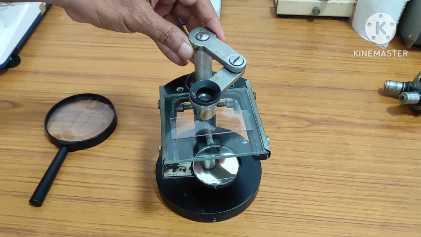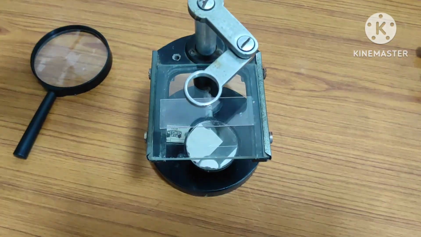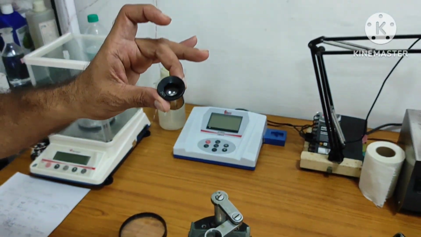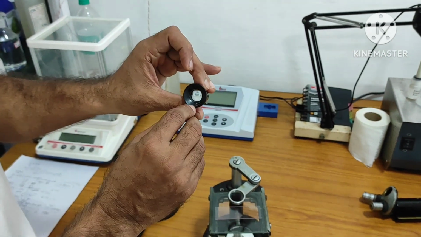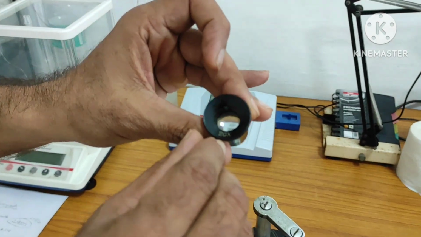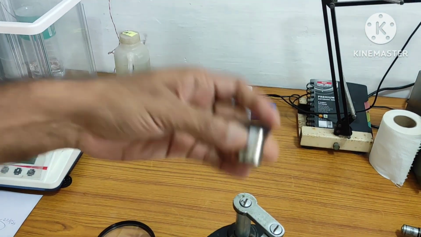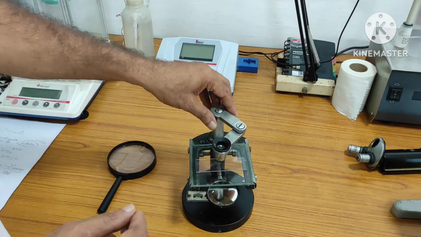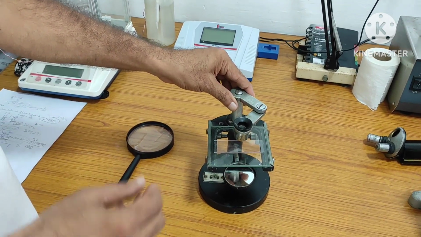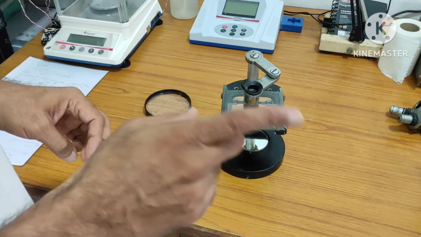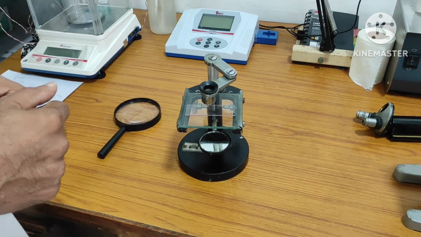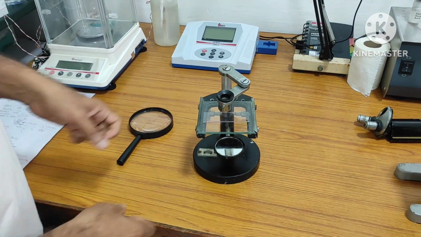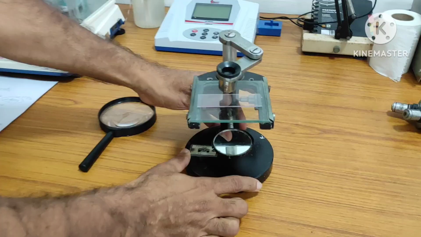Why is it called a simple microscope? Because it has only one lens, that is called the eyepiece, and here you can see it is marked 20x. So it is a small eyepiece, and no other objective lenses are there, only one lens. When we use one lens to observe, to magnify, to enlarge objects, it is called a simple type of microscope.